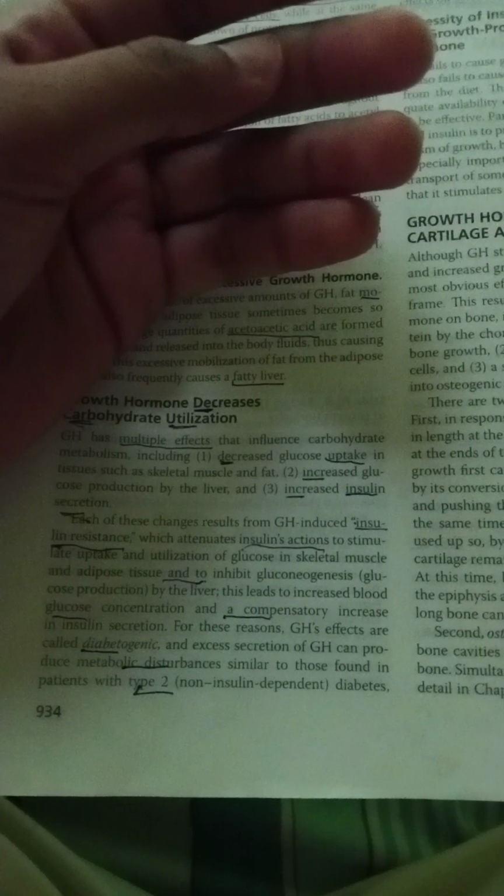Which attenuates insulin action to stimulate uptake and utilization of glucose in skeletal muscle and adipose tissue, and to inhibit gluconeogenesis. Gluconeogenesis is production of glucose by the liver. This leads to increased glucose production.